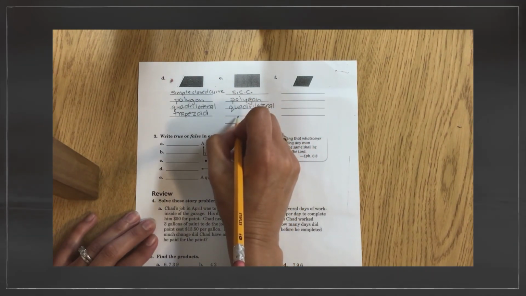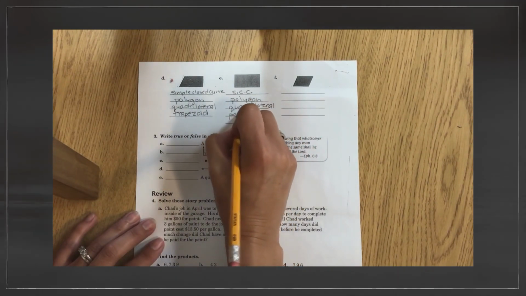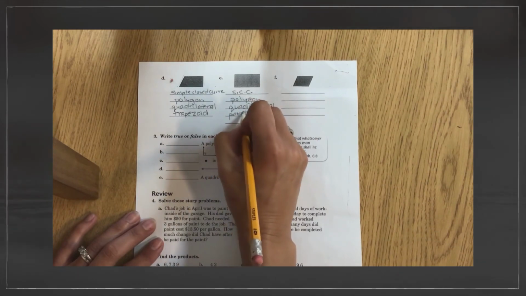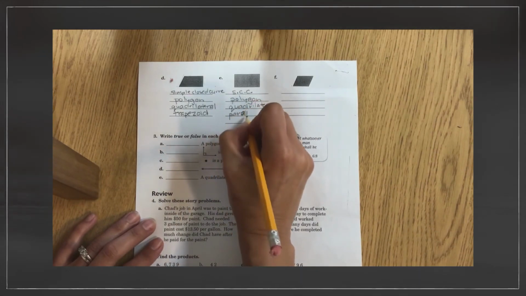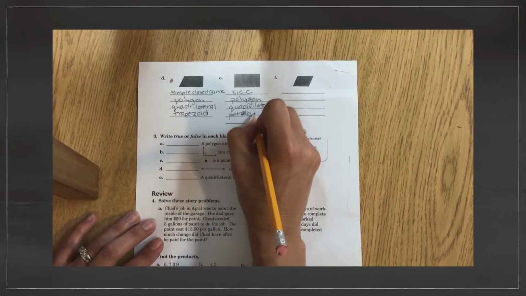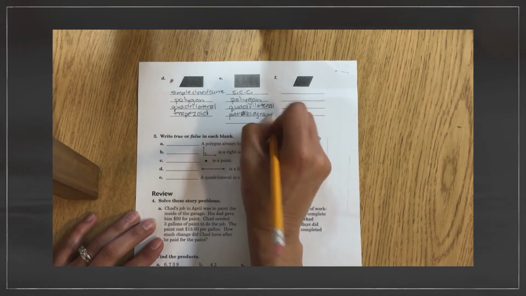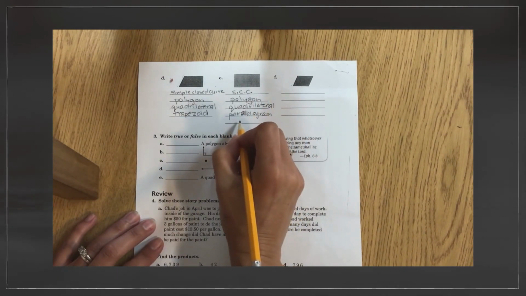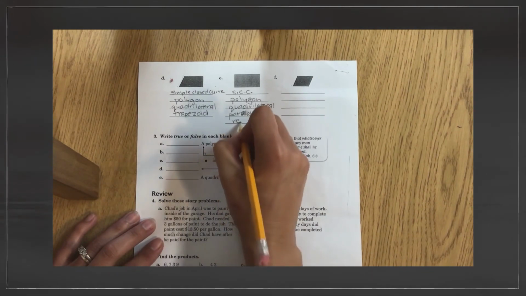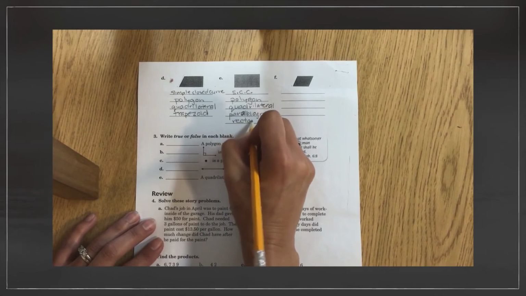Is it a parallelogram? Definitely a parallelogram. 2 pairs, oops, spelled parallelogram wrong. 2 pairs of parallel sides. Is it a rectangle? Boom, it's a rectangle.